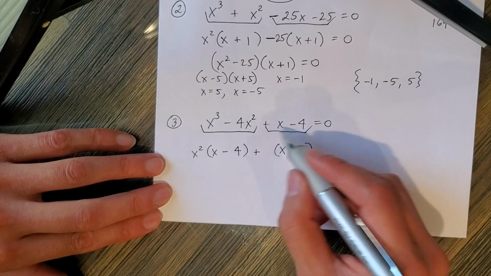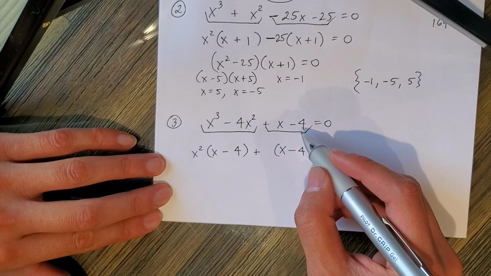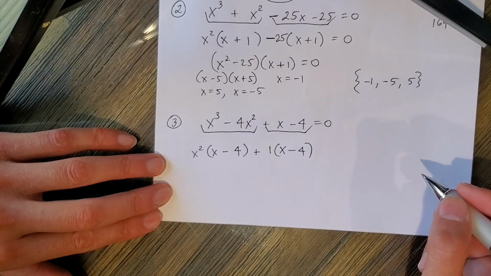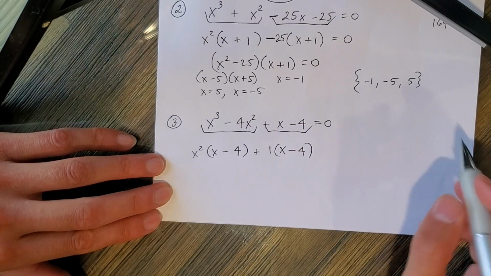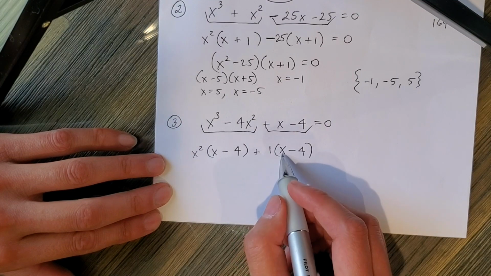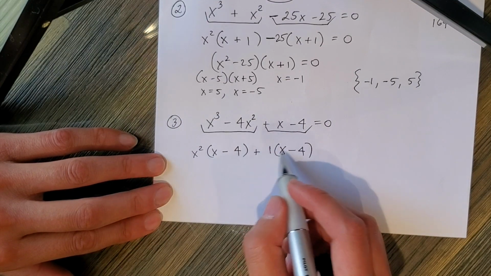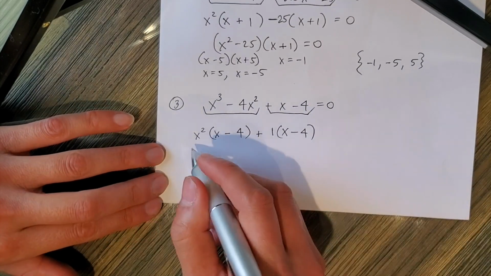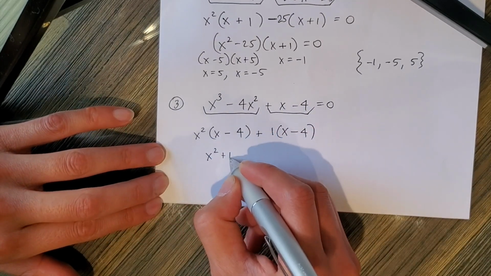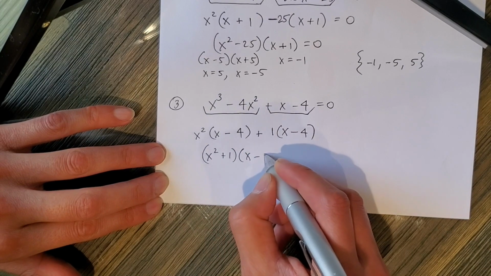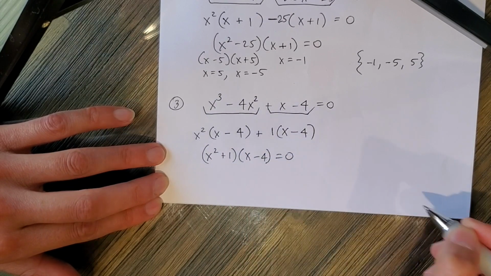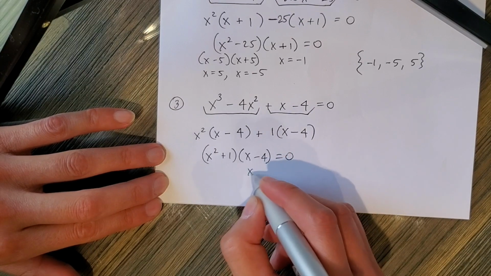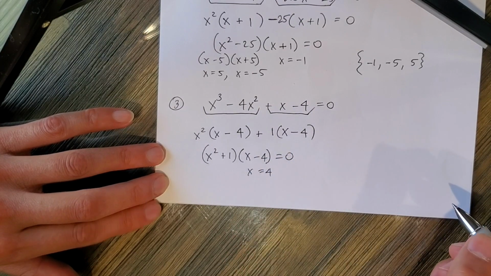So what can I factor out of here? Well, it looks like they have nothing in common. So if they have nothing in common, you just write a 1 outside of it. Now let's distribute, just to double check. What's 1 times x? Is that x? Yes. And what's 1 times negative 4? That should be negative 4. Very good. So simplify this. We have x squared plus 1 times x minus 4 equals 0. Now just take the opposite of this one. That'll be x equals positive 4.